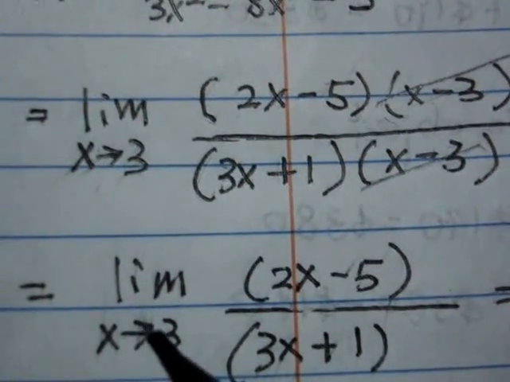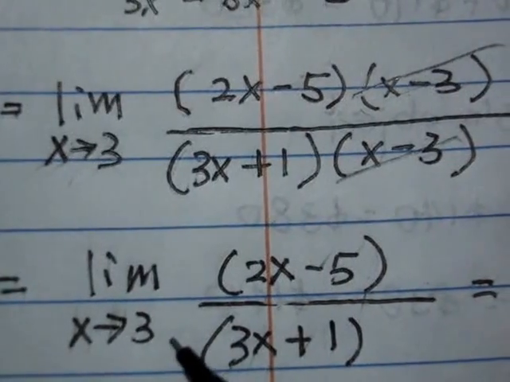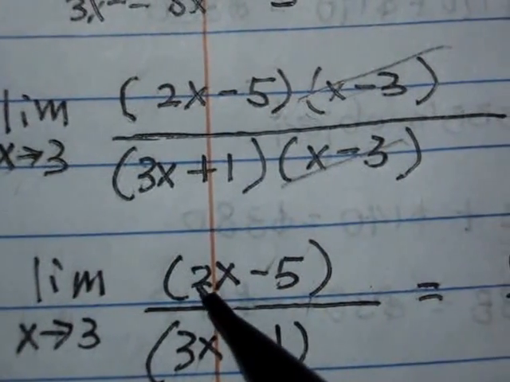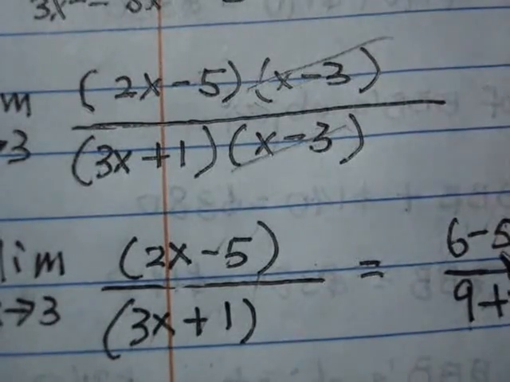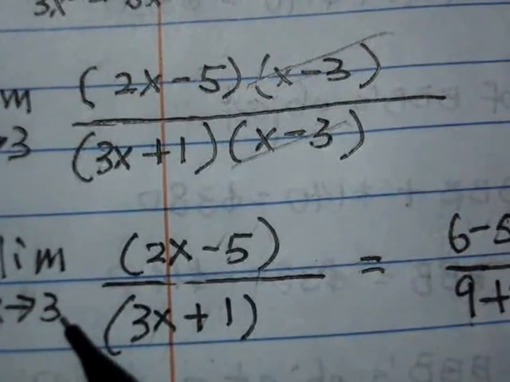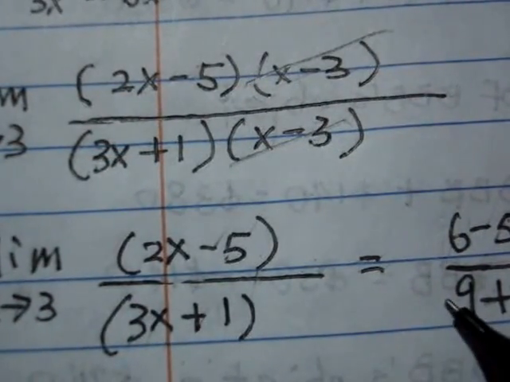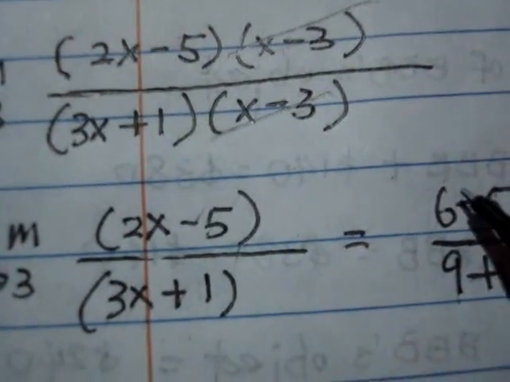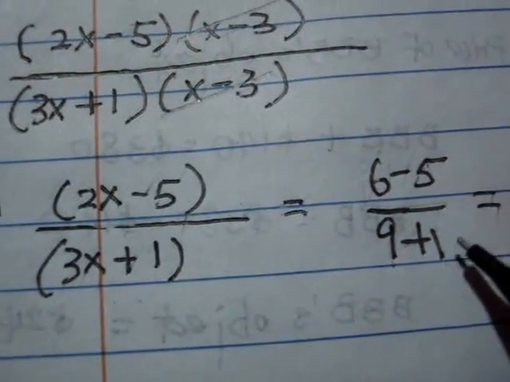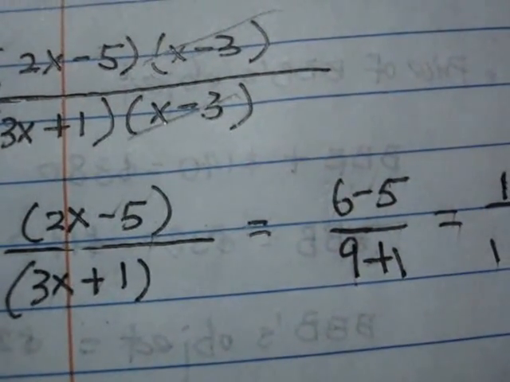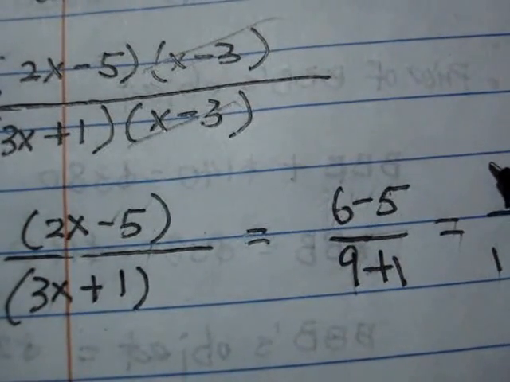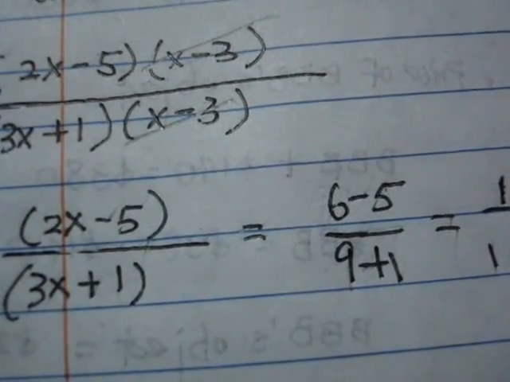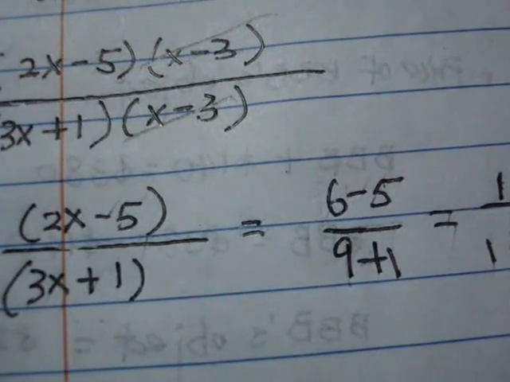You try to find the limit as x approaches 3. So 2 times 3 will be 6 minus 5, divided by 3 times 3 will be 9 plus 1. And solving it out, the answer will be 1 divided by 10.